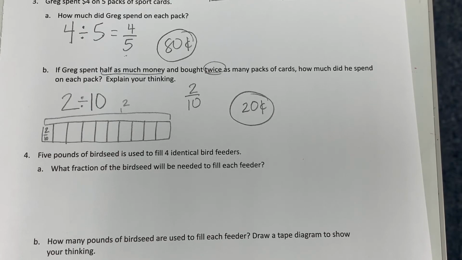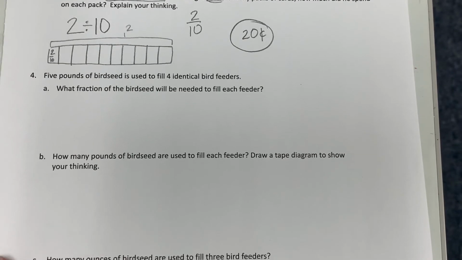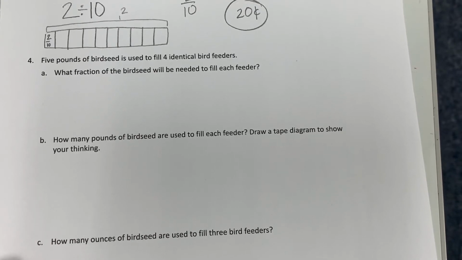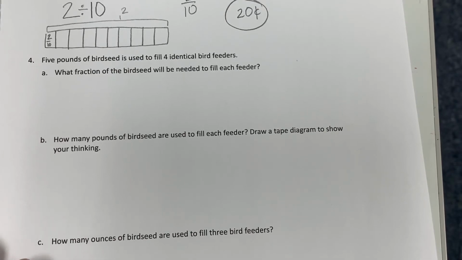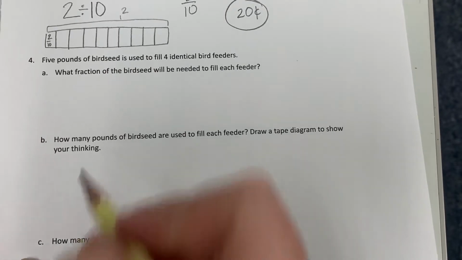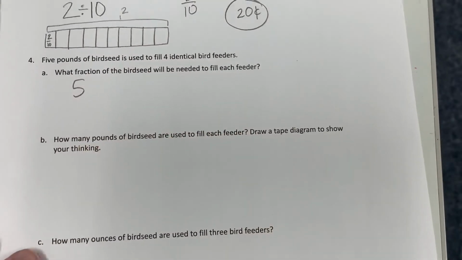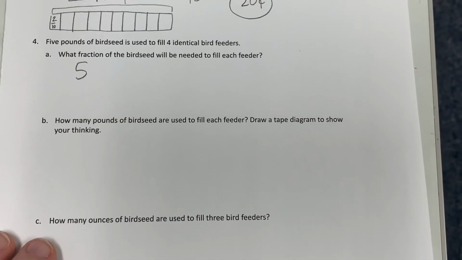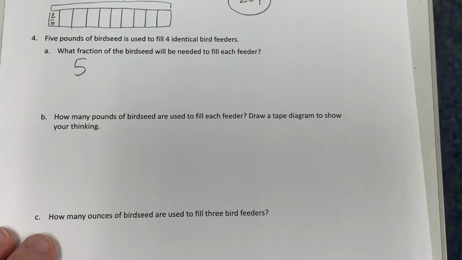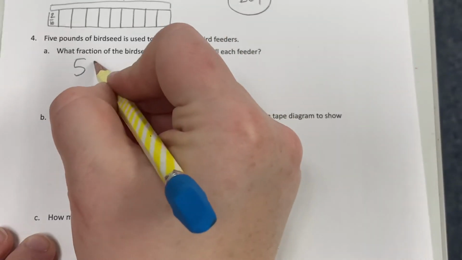Everybody got it? Okay, we've just got a few more and then we're stopping. 5 pounds of birdseed is used to fill 4 identical bird feeders. What fraction of birdseed will be needed to fill each feeder? So how many pounds do we have total? 5. And how many bird feeders do we have to split it between? 4.